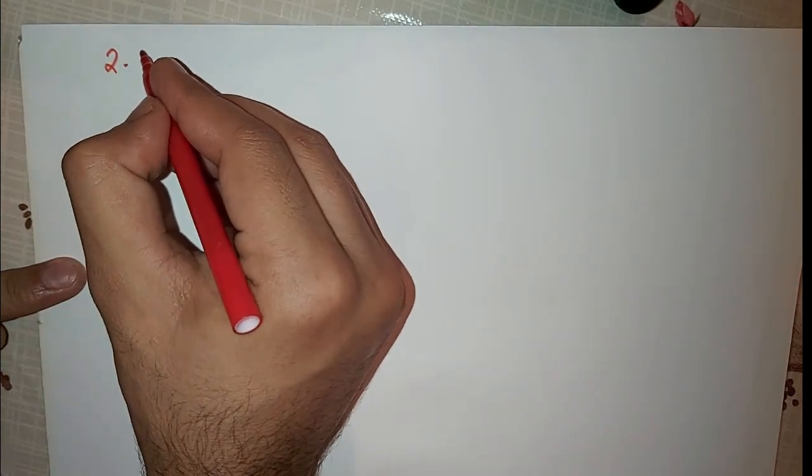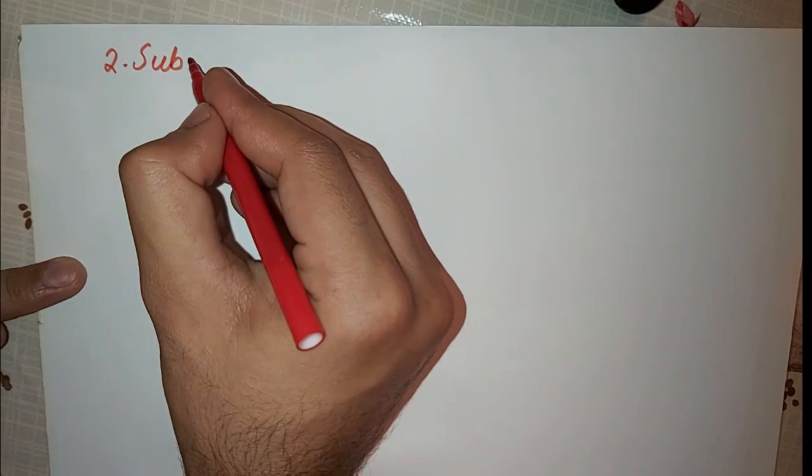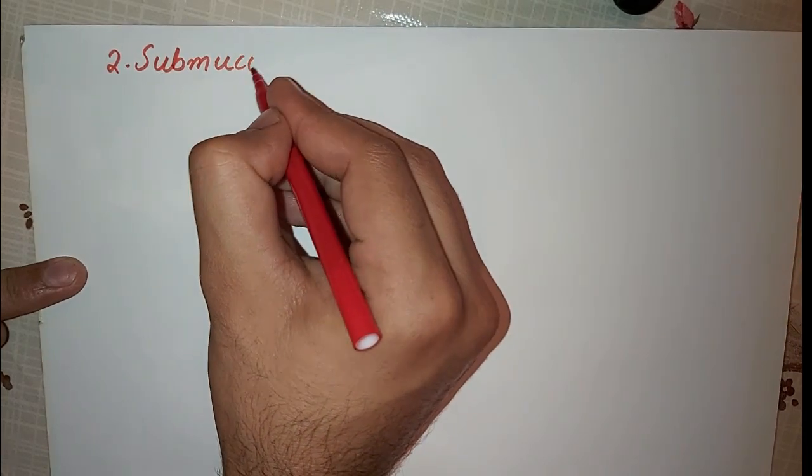Now we will discuss the second layer of the digestive tract. The second layer of the digestive tract is submucosa.